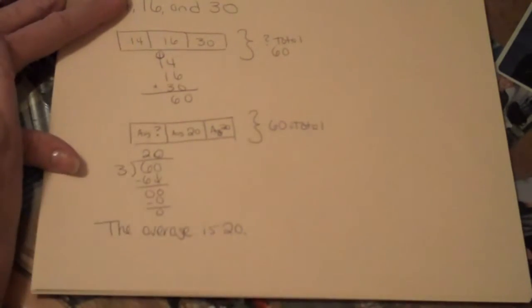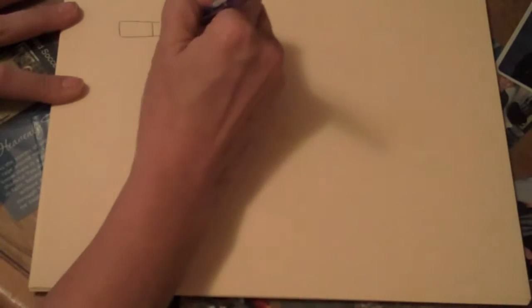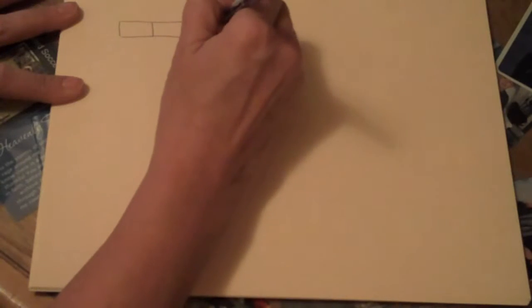Do you see how it becomes a more powerful tool than just adding them up and dividing them? Okay. So problem number 2A says the total weight of 4 men and 6 women is 348 kilograms. Now, it doesn't matter to me if they draw 4 men and 2 women, or 4 men here and 2 women here. The point is that there are 6 boxes.